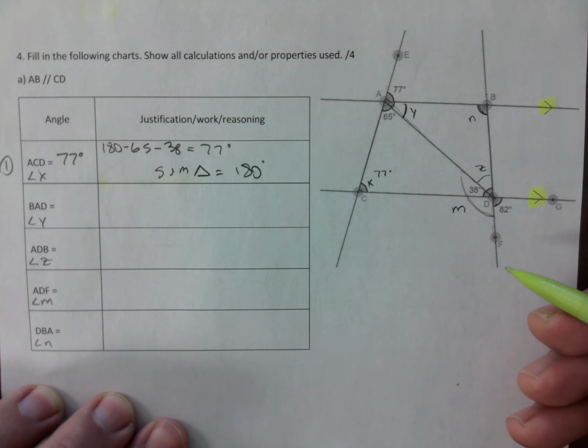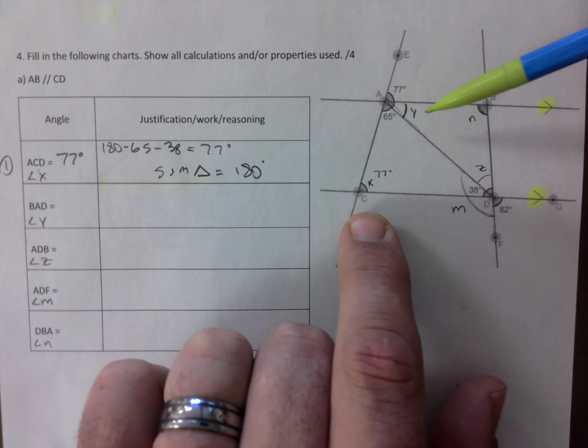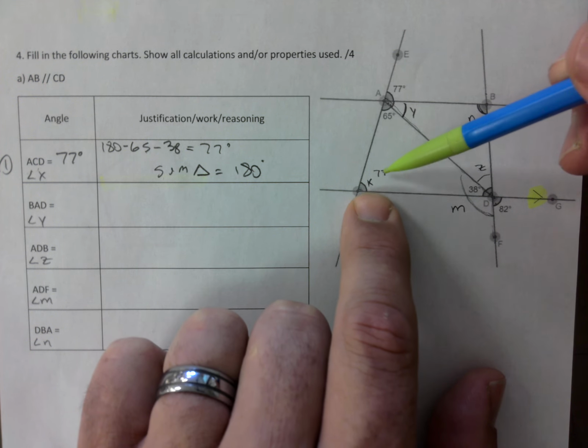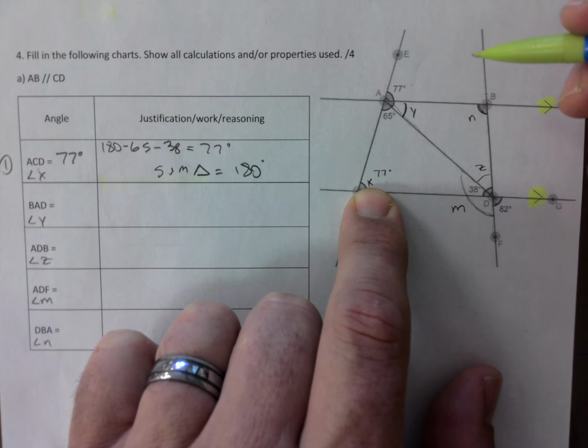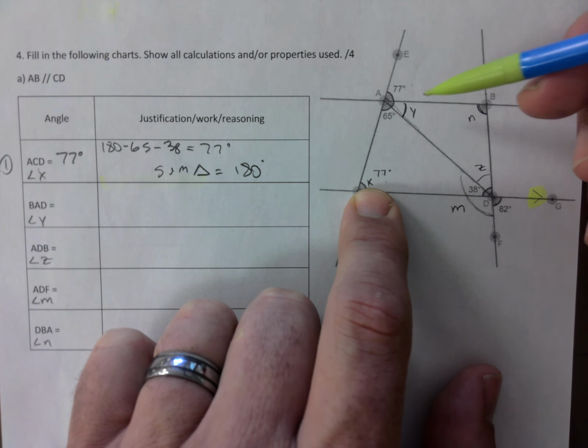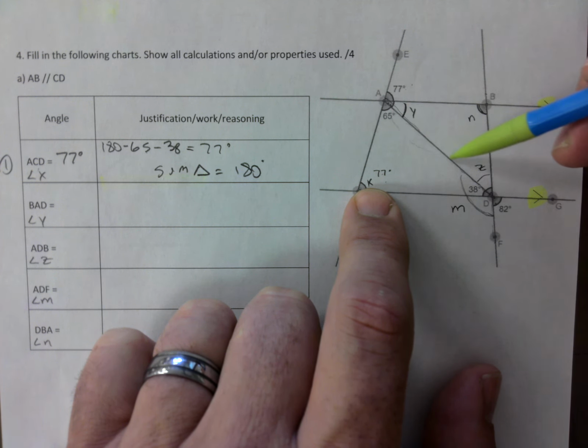What can I do next? Okay, careful here. This one may have been, oh, you could have done corresponding as well. Sorry, I didn't see that. Sometimes you don't see it, so you've just got to zoom out. Same thing. Can I go 65, 65?